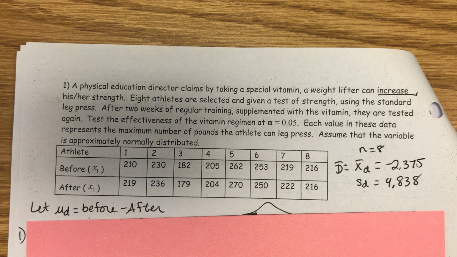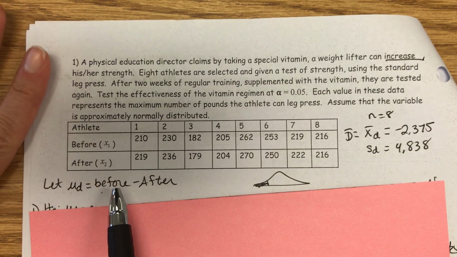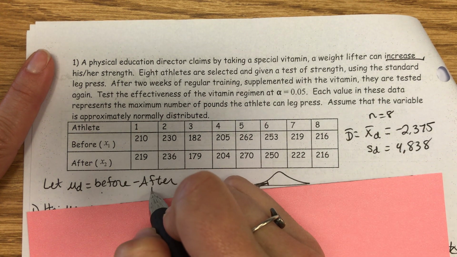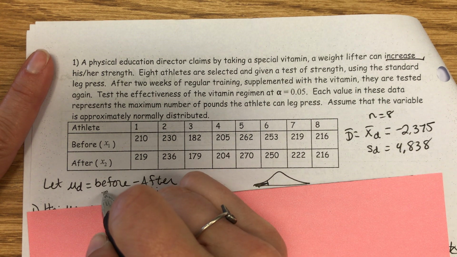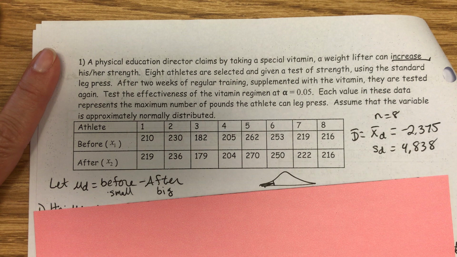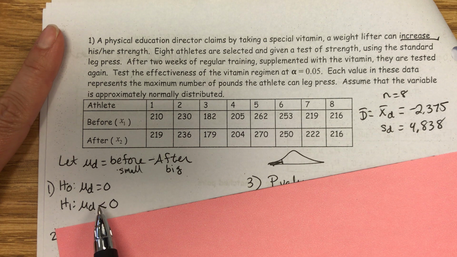So we've got our before weights that they can press and then the after weights. So if you're increasing strength, let's think about this, right? Your before, if you're increasing strength, which one should be the bigger number, the before or the after? Your after should be the bigger number. Okay, and this should be the smaller if we're increasing strength. So small minus big is a negative value, which is what we have here. Our mean difference is going to be less than 0.